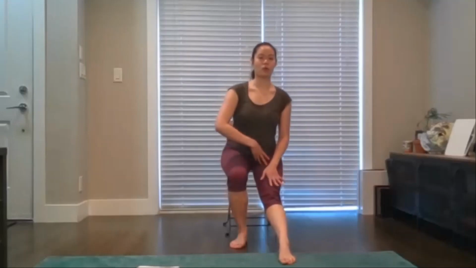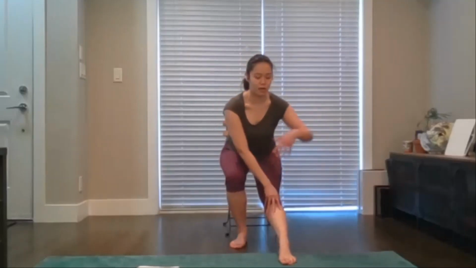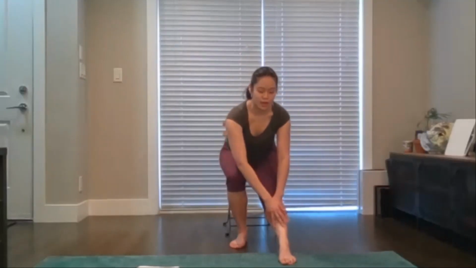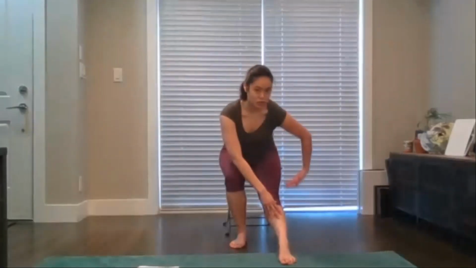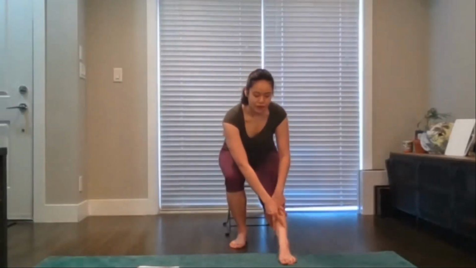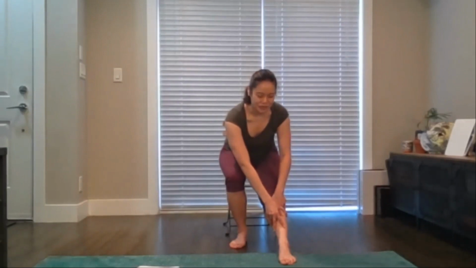Reach that leg out in front, straighten the knee. You're going to keep your spine nice and long. Walk those hands forward while keeping the spine nice and long. Reach as far as you can to feel a stretch under the thigh, holding it for 5, 4, 3, 2, 1, and walking those hands back up.